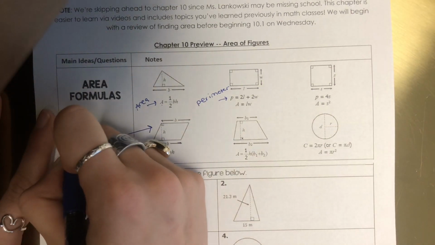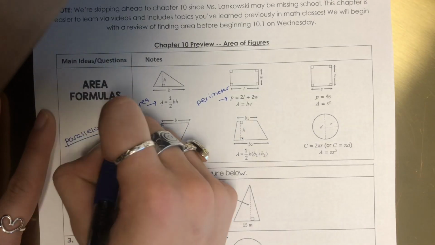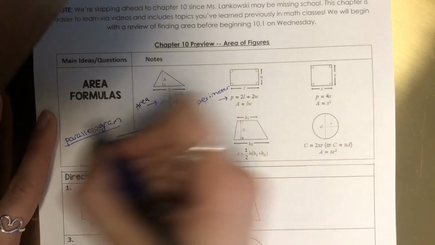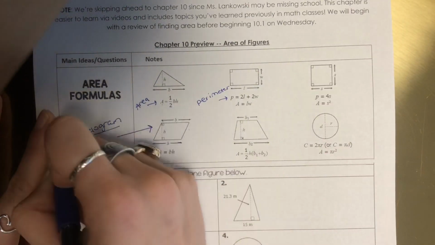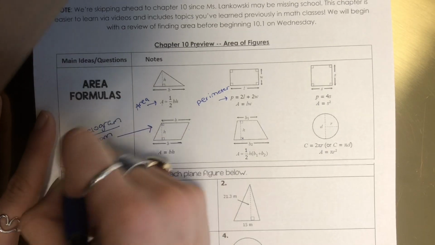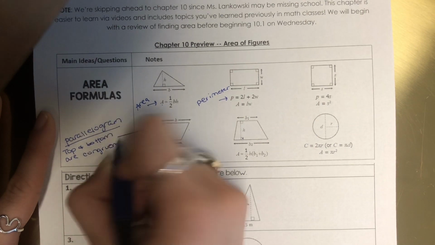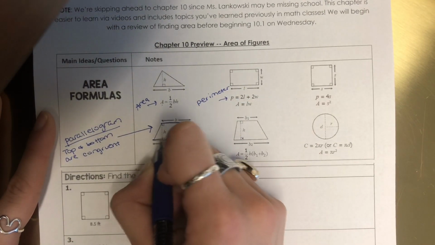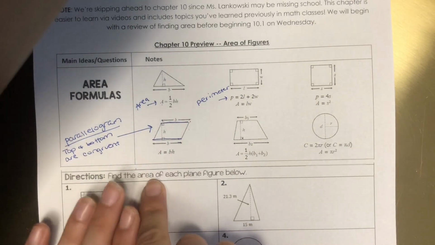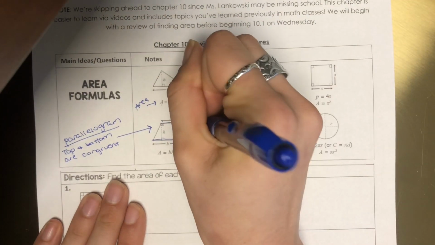So this figure is called a parallelogram. And we call it a parallelogram because the opposite sides are parallel. So for the parallelogram, the top and bottom, we call these our bases, are congruent. So they're exactly the same. So if like this top is 5, the bottom is going to be 5. The top is 7, the bottom 7. That's a parallelogram.